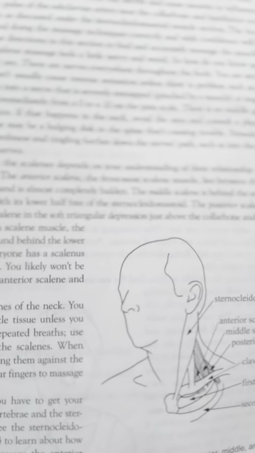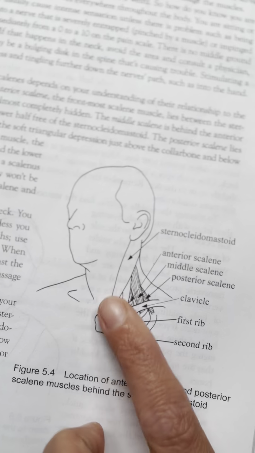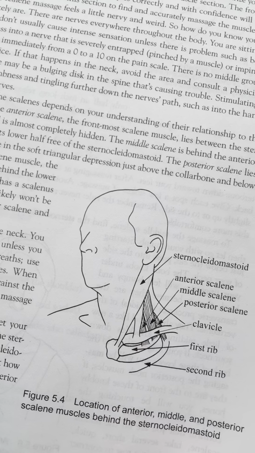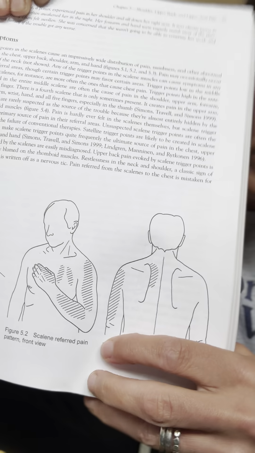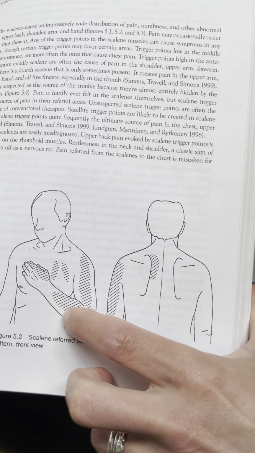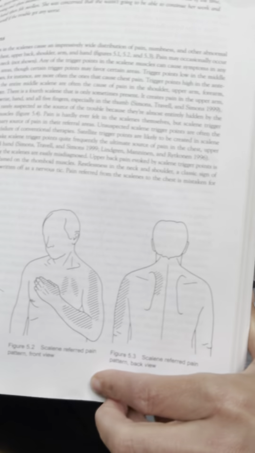I would even say that, so here's just another little schematic picture of the scalene. So that's the sternocleidomastoid that's whited out. Those are the scalenes there, okay? I would say even if you saw this full arm down here, you would see some of that same residual, some of that same referred pain down the arm.